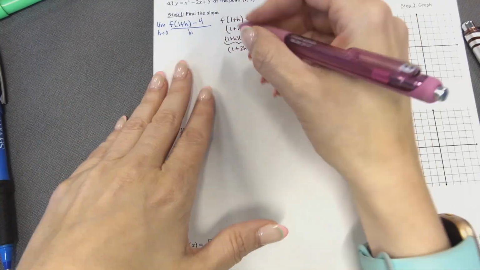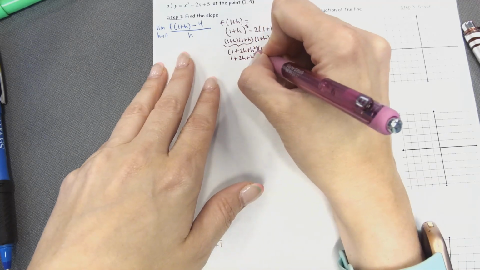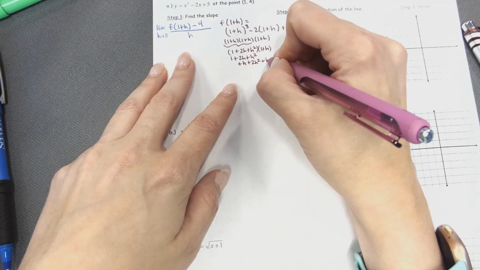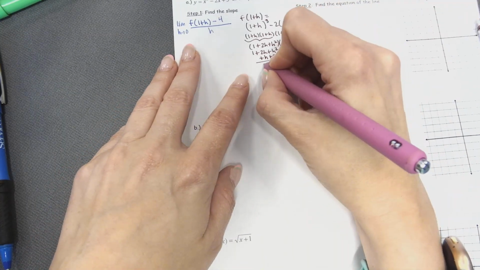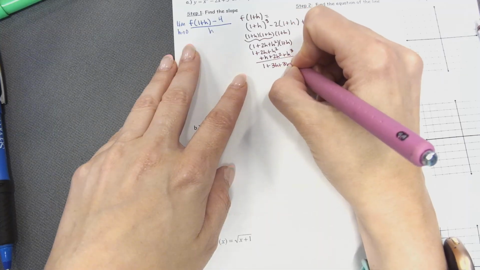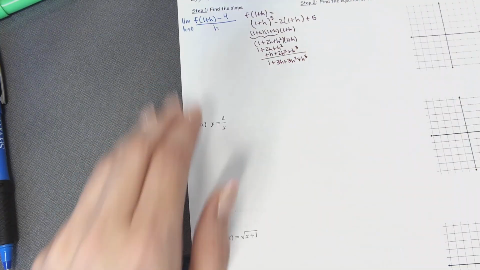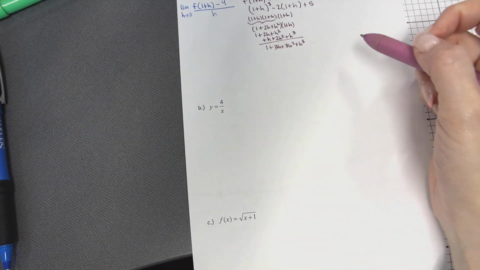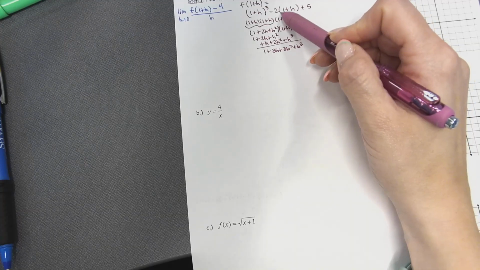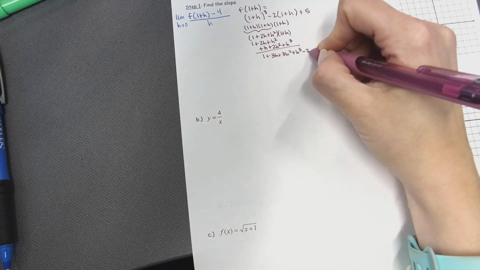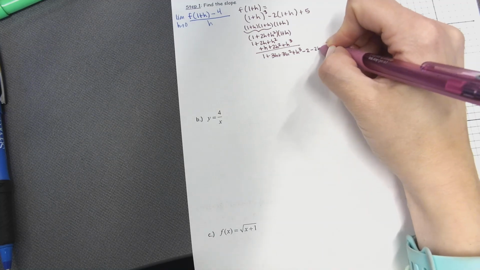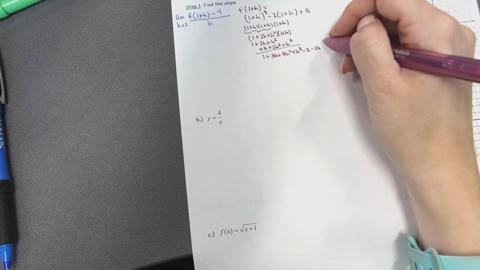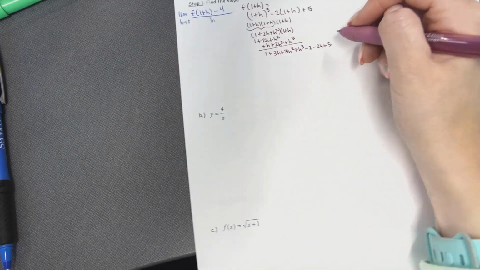All right, so when you distribute the 1, 1 plus 2h plus h squared. When you distribute the h, you have h plus 2h squared plus h cubed. Okay, so we have 1 plus 3h plus 3h squared plus h cubed. And then here we are going to have to combine these as well. So it's negative 2, minus 2h, plus 5.